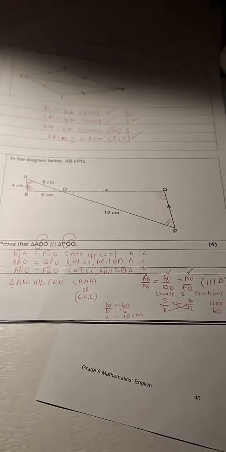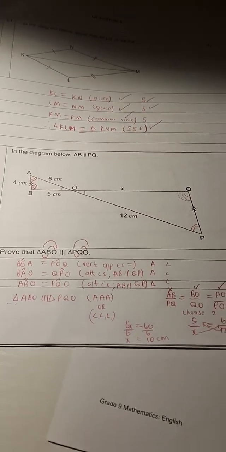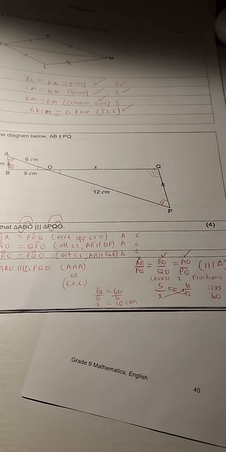Guys, beautiful. So this question helps us to really internalize the concept of similarity.